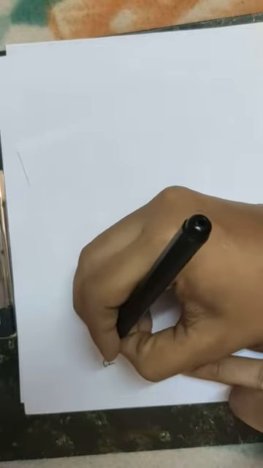Hello dear students, in this session let us study the concept of Picard's theorem.